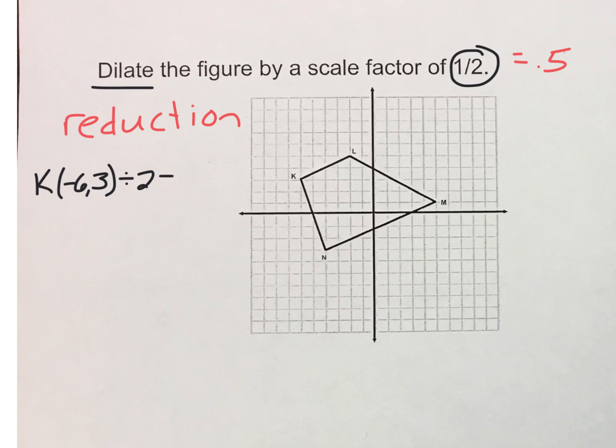Okay? So if I divide all these by 2, what's -6 divided by 2? -3. What's 3 divided by 2? 1.5. So, graph it. Is it going to be very nice to graph that? No, that's okay. Dilations aren't always going to end up nice. Okay, so you're going to end up at -3 somewhere in there, halfway in between. So now you want to do the same thing for all of them. Go do that.